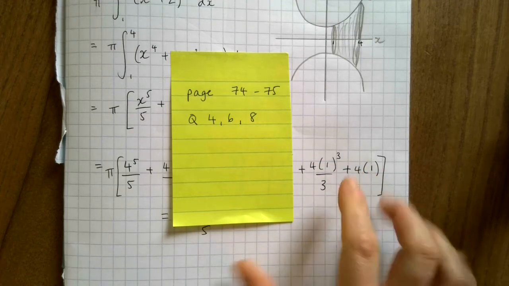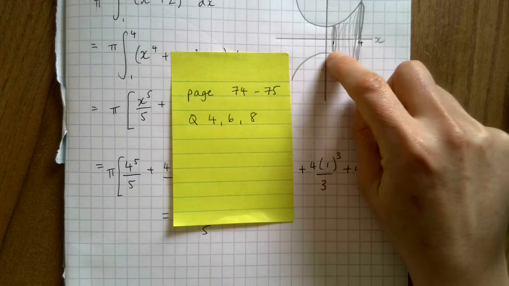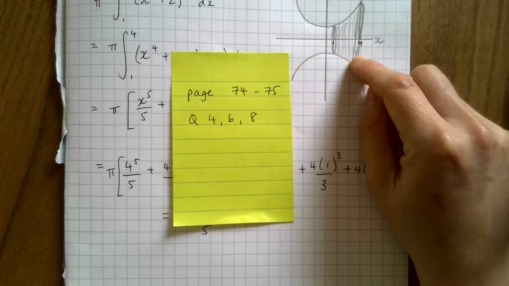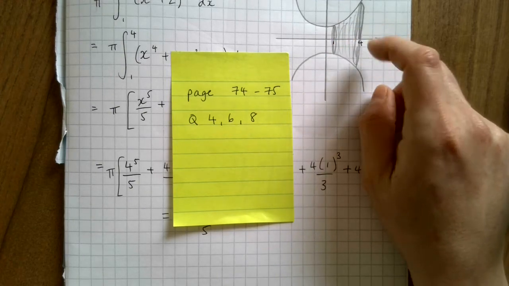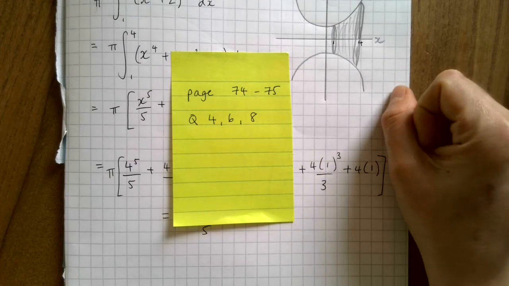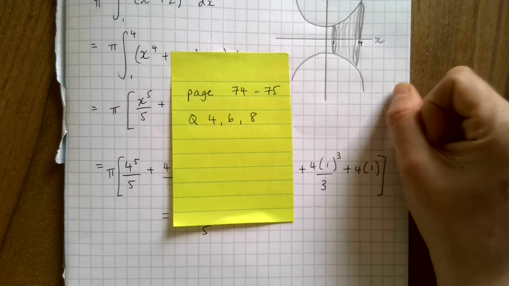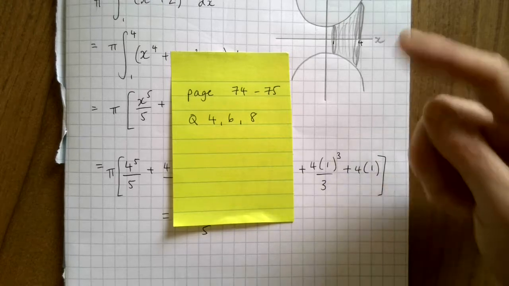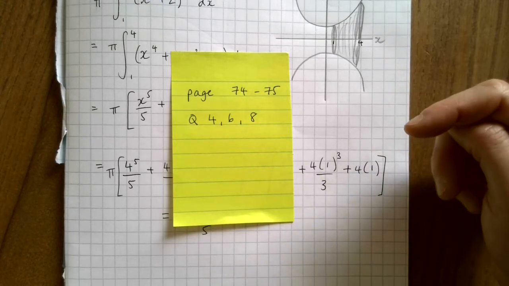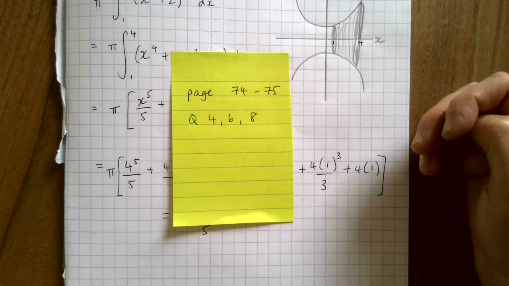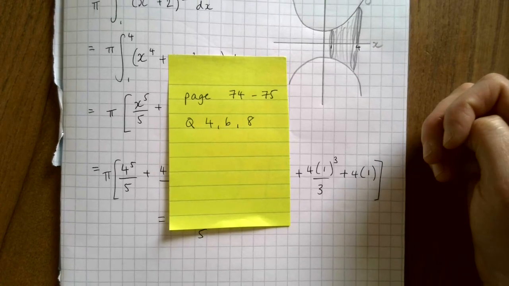Small extensions of this that could come up are you might have to figure out what the limits are yourself by figuring out where the curve crosses the x-axis. And you might also have to think about if it's not a full rotation around the x-axis, maybe it's just rotating pi radians about it or something like that.